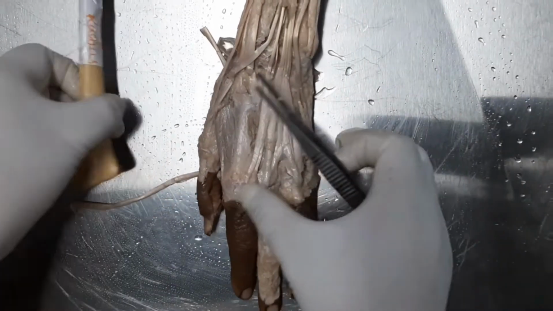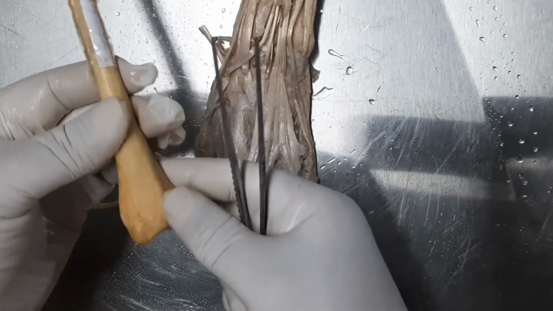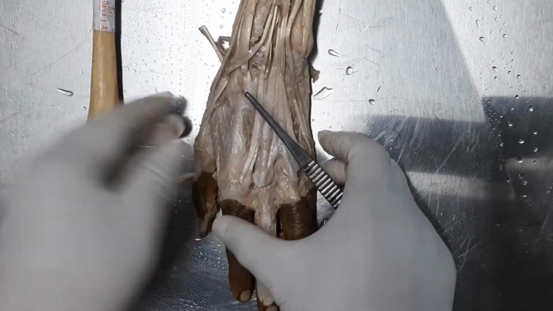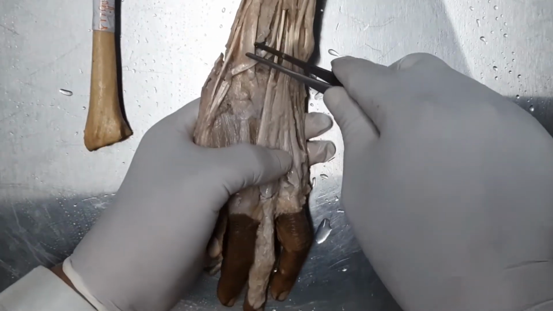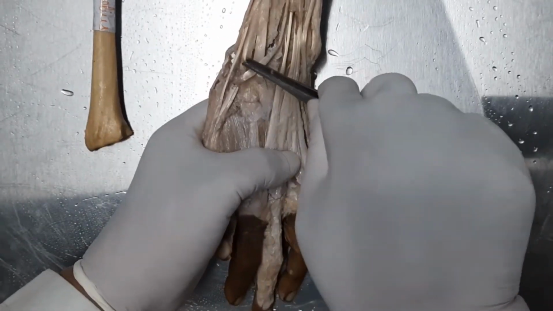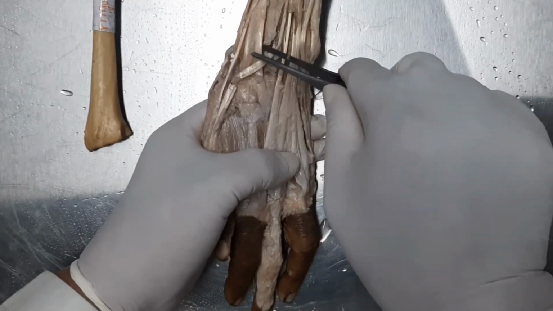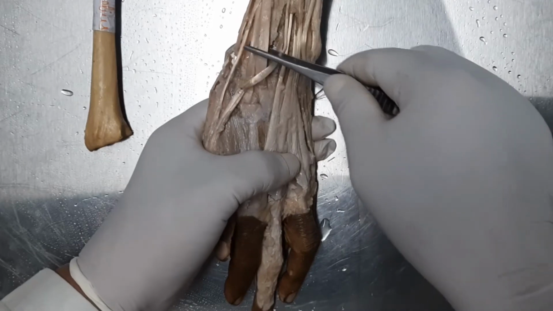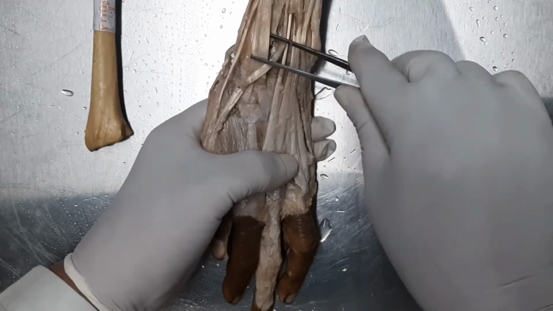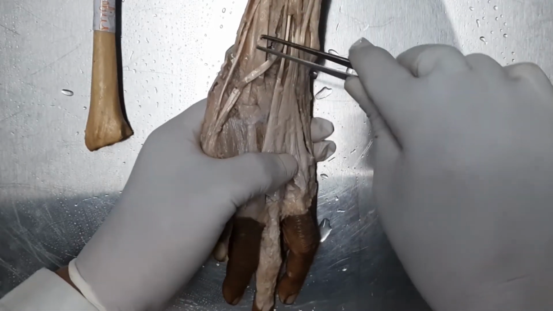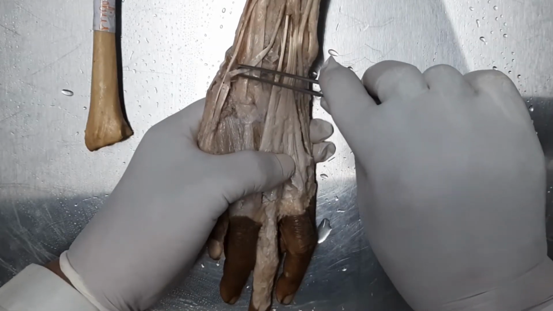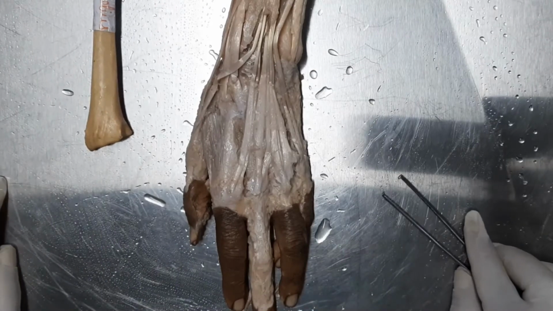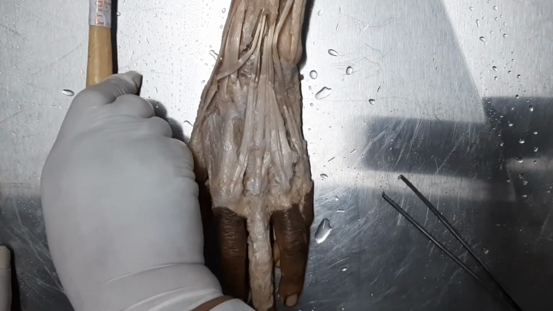Then let us see the second compartment, which is here. Now this second compartment gives passage to the two strong tendons of the extensor carpi radialis longus and that of the extensor carpi radialis brevis. These two tendons go together in the second compartment, which is crossed by this tendon of the third compartment, and that is the extensor pollicis longus.